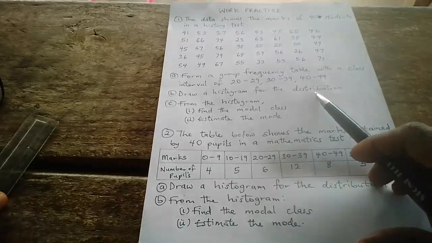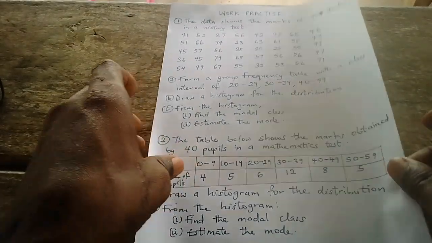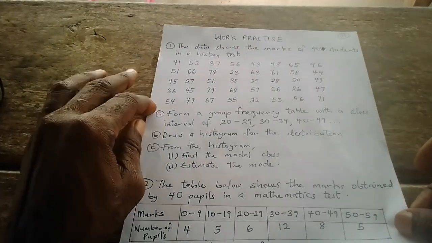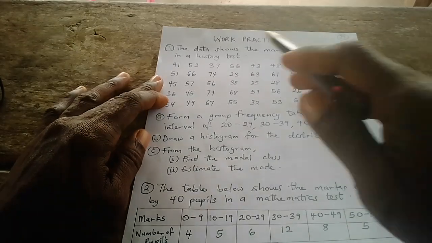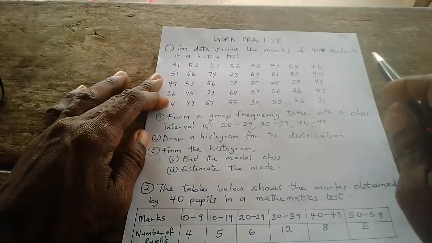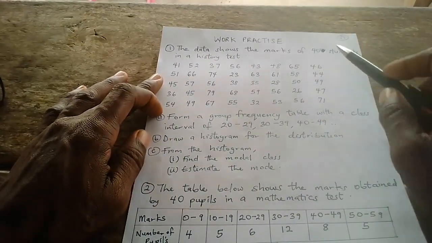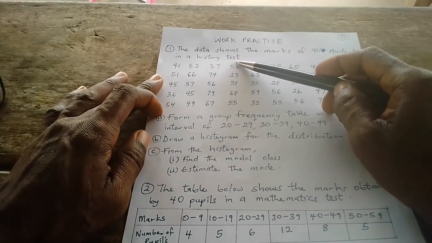So for your work practice, you are going to answer this question. Number 1, the data shows the marks of 40 students in a history test.